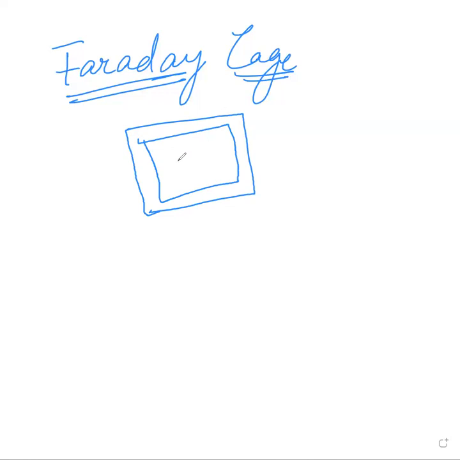When an external field approaches the surface of the Faraday cage, it exerts a force on free electrons within the conductor. So this is the external electric field. The electric field causes the electrons to move and redistribute themselves across the surface of the cage. So what does that mean, redistribute? Redistribute means that suppose this side of the cage is negatively charged and this side is positively charged.